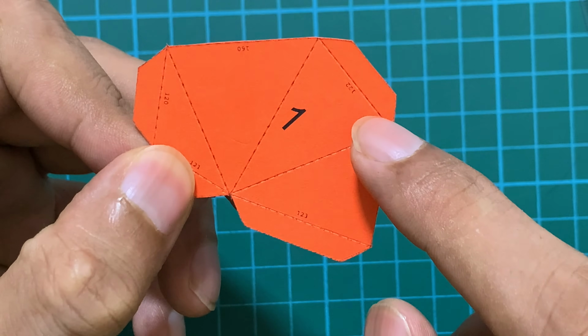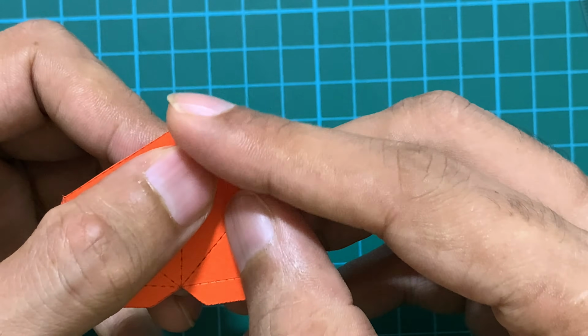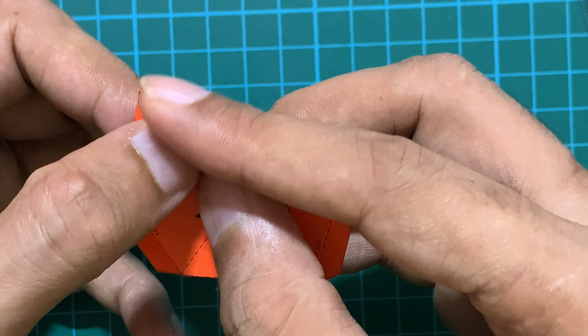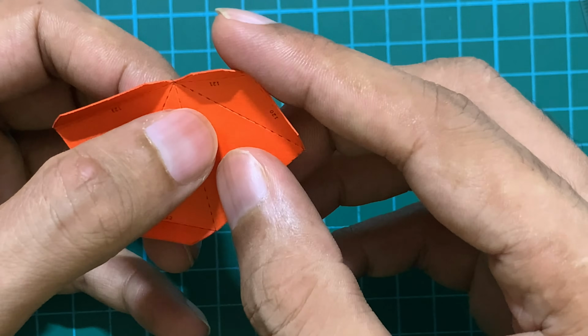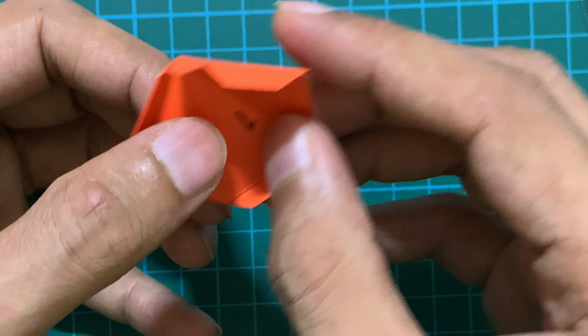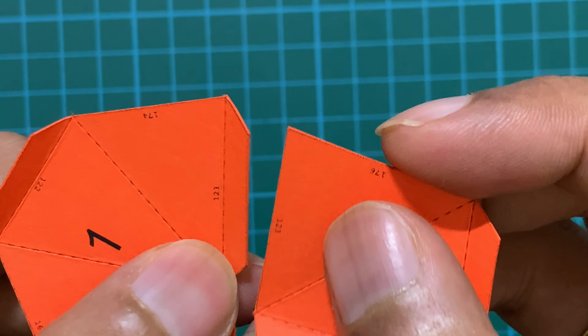Now fold along the dotted lines or the creases that you have created. If it's a normal dotted line, you need to fold it inwards, also known as a valley fold. And if the dotted line is dashed and dotted, then in that case you need to fold it outwards, also known as a mountain fold. You will need to prep each piece in a similar fashion.